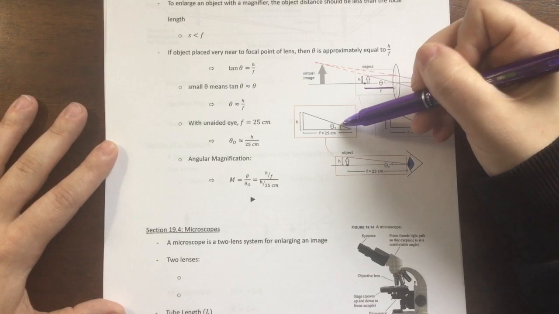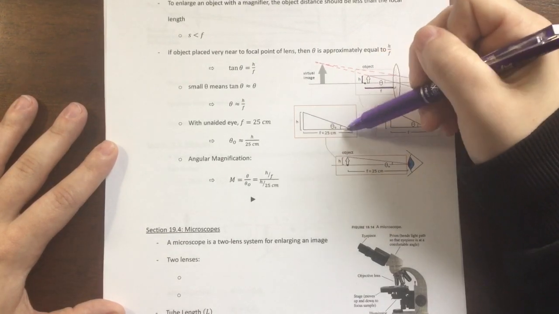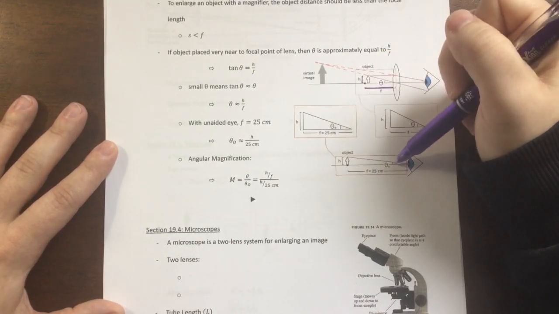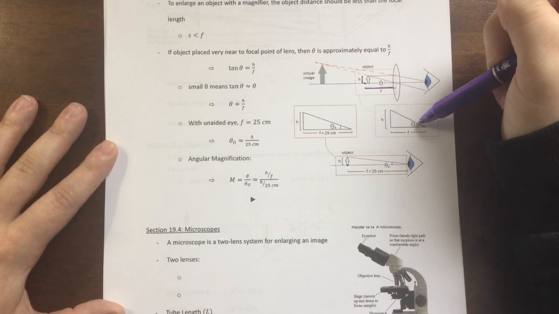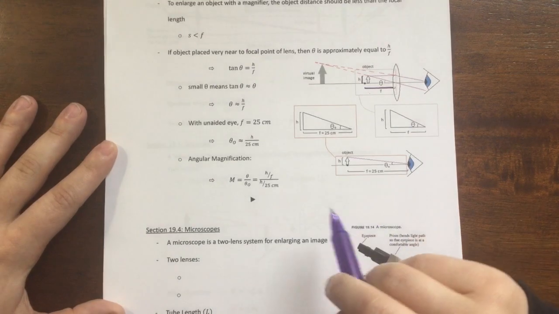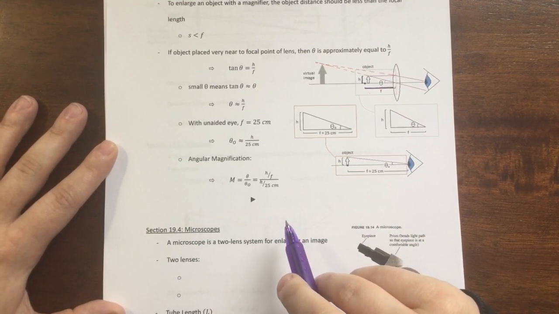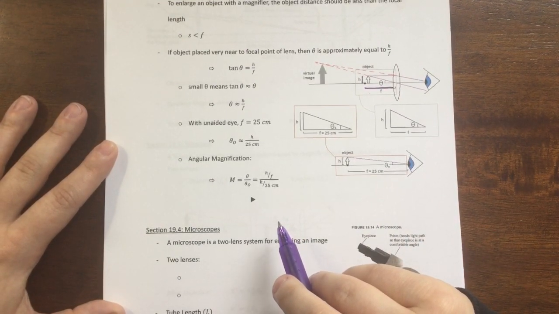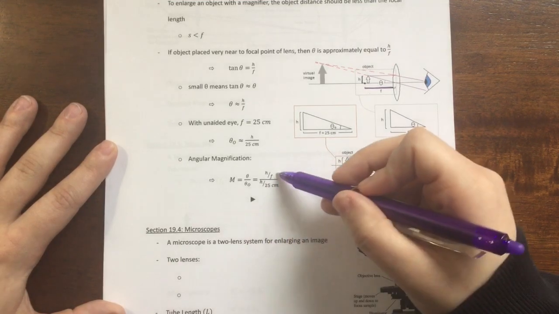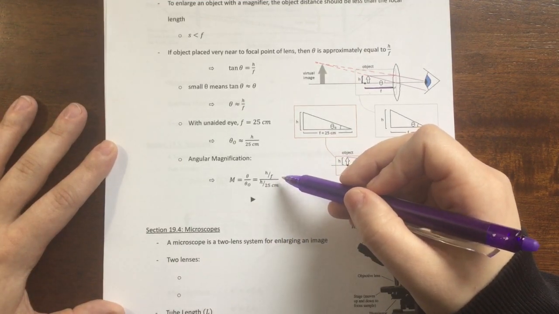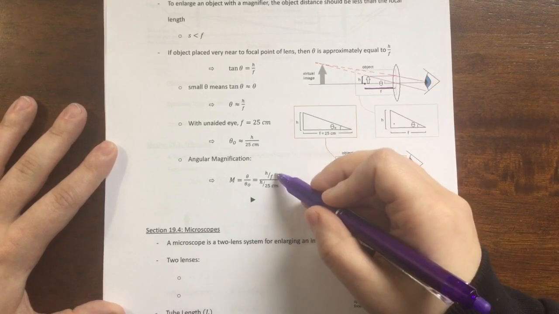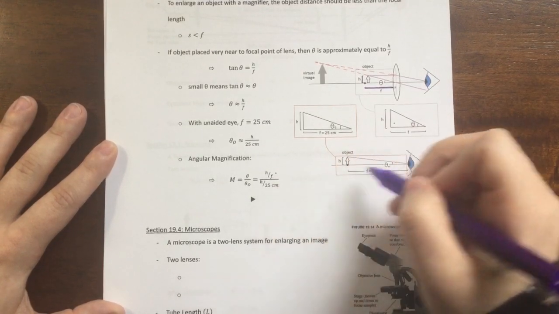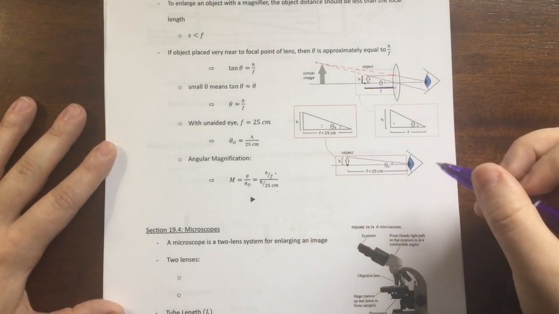This here is the object's angular size. You can see that it's smaller. This angle is smaller. And this is the thing that we see with the magnifier. That's larger. For each theta, we plug in h over f. H over f from here is going up top. H over f from here is on the bottom.